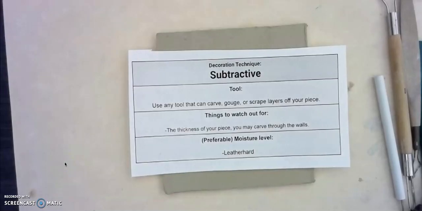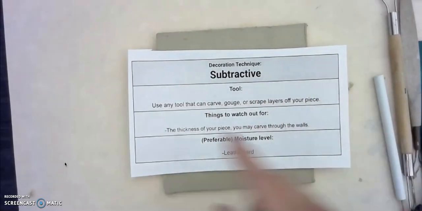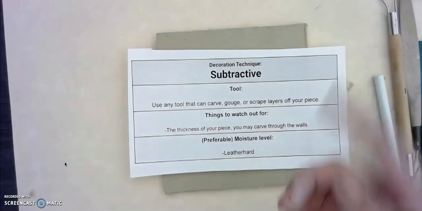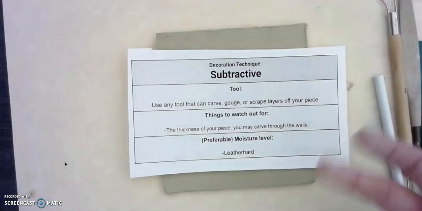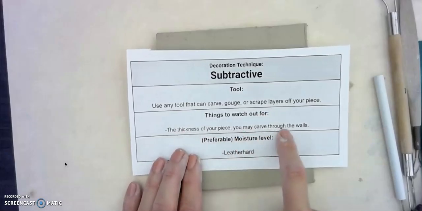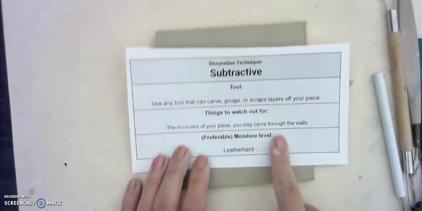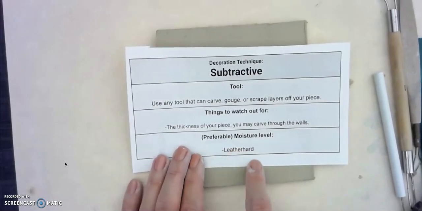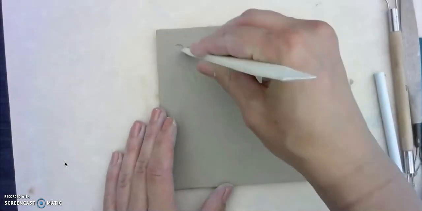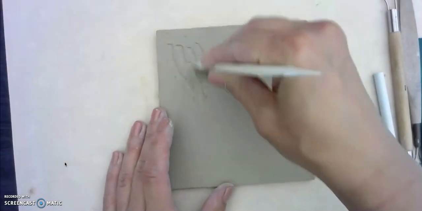Our last technique, and you don't necessarily have to use all 4 techniques on your vessel, is subtractive. And you've done this as well. You're using any tool that can carve, gouge, or scrape layers off your piece. So you're carving into the surface of the clay, you're removing clay. That's subtractive. Things to watch out for though: the thickness of your piece, you might end up cutting through the walls. If you don't need to cut through the wall, please don't do that. It is a lot easier to carve when your clay is leather hard. And so what can you do for carving? Oh my gosh, you can take these tools to create these lines.